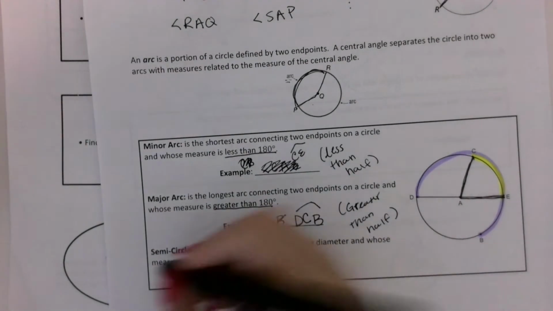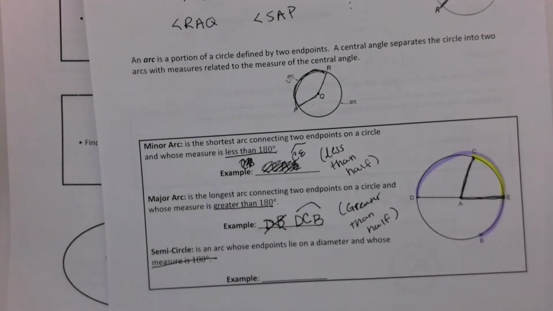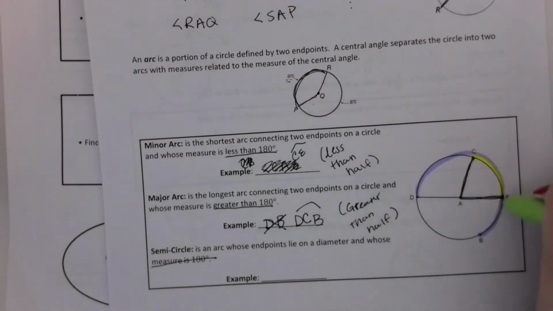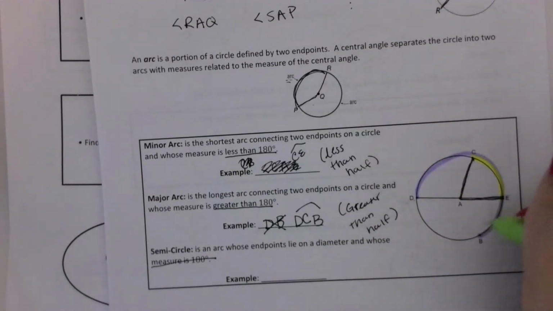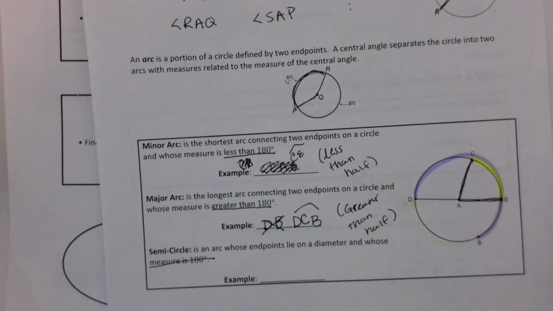Now a semicircle is exactly 180, so it'd be exactly half of the circle. So maybe D to E would be half of the circle. D all the way to E would be half of the circle.